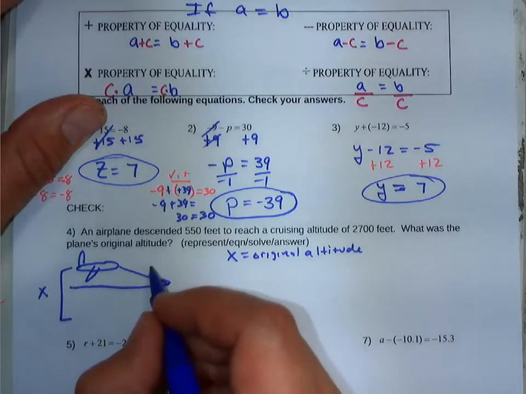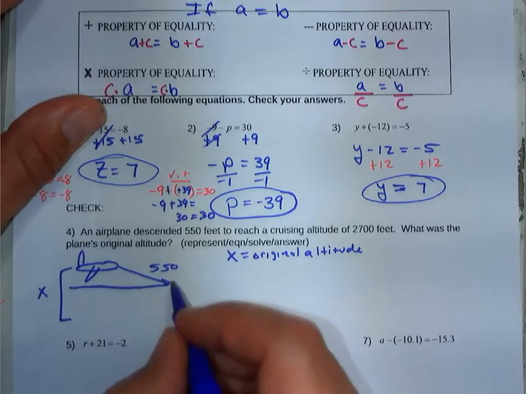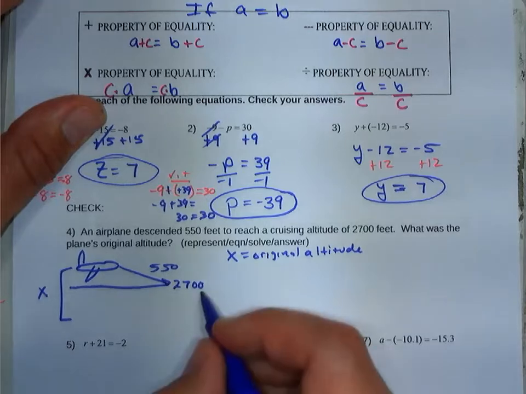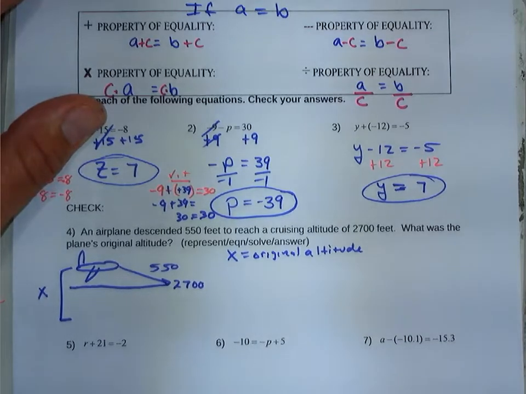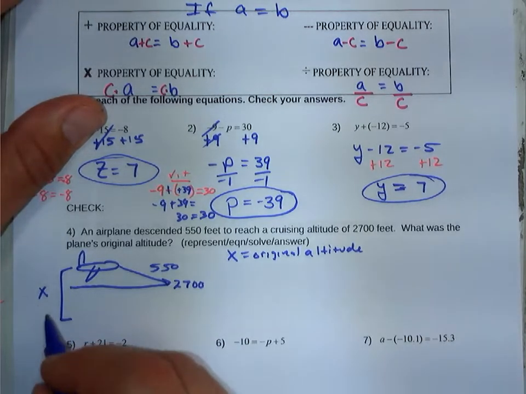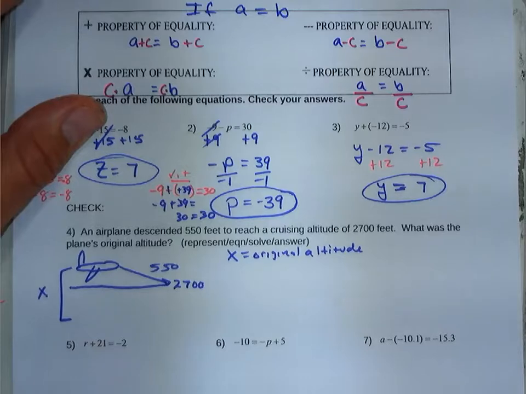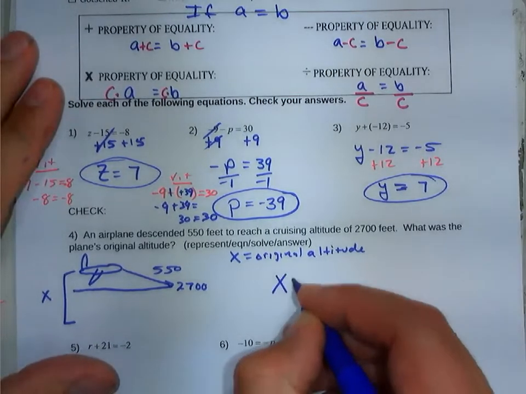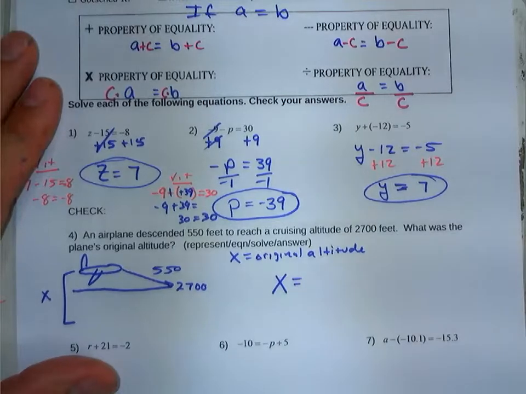So we went down 550 feet, and we got to 2,700 feet. Now visually, what's happening here? Trying to find this value, right? And that's my original altitude.